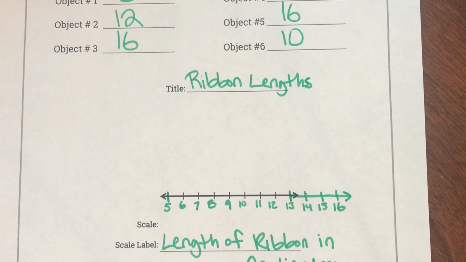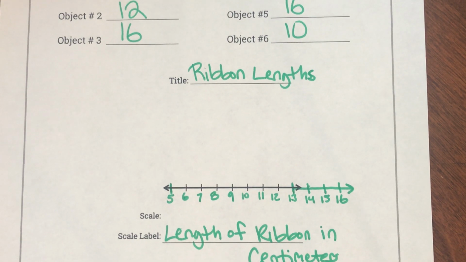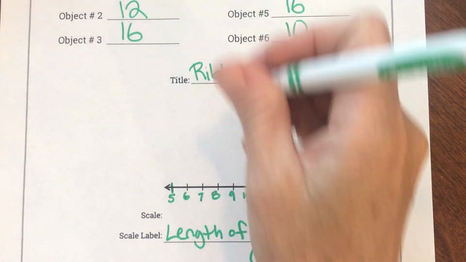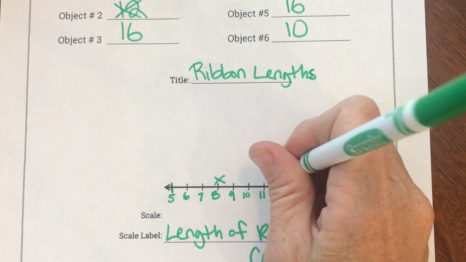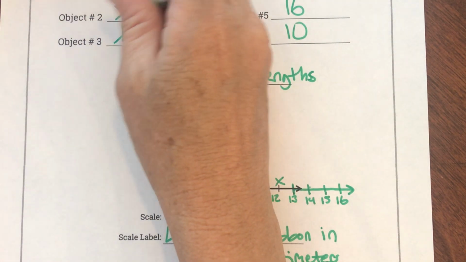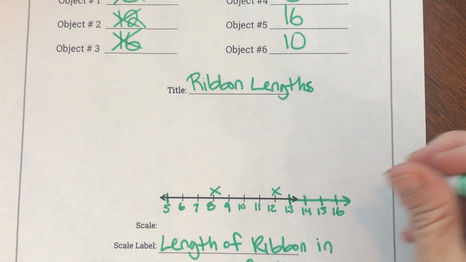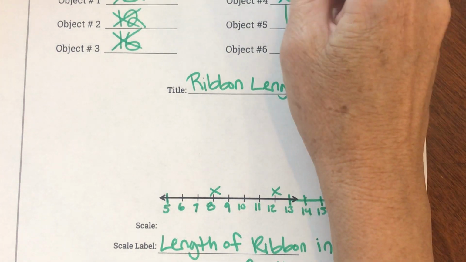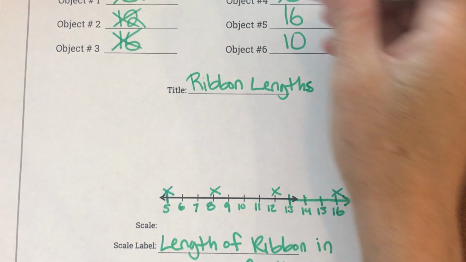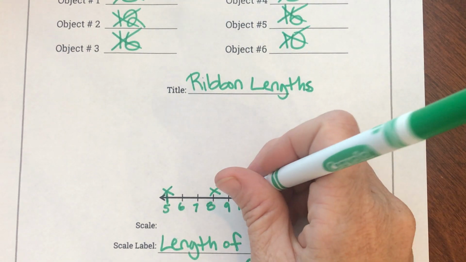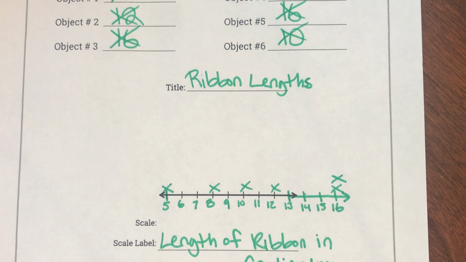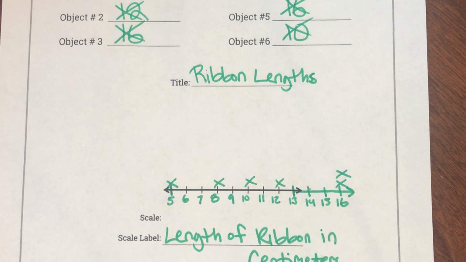Okay, so now that we've created this one, now let's plot them. We have an 8, we have a 12, we have a 16, we have a 5, we have a 16, and we have a 10. So that would be our line plot.